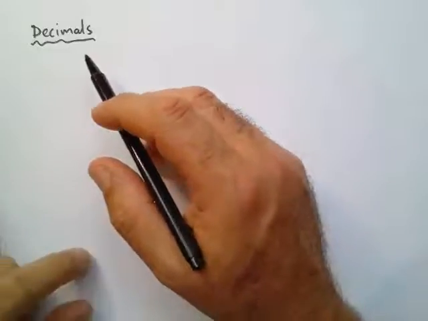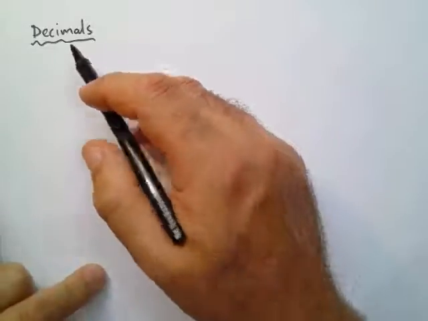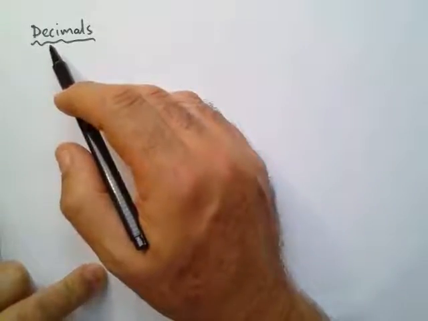Decimals. In year 7 you've done a good study of decimals, so just a quick reminder of what it is. Deci comes from the Latin word decim, which means 10.